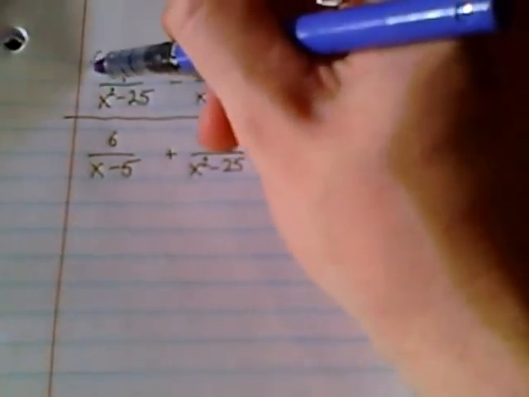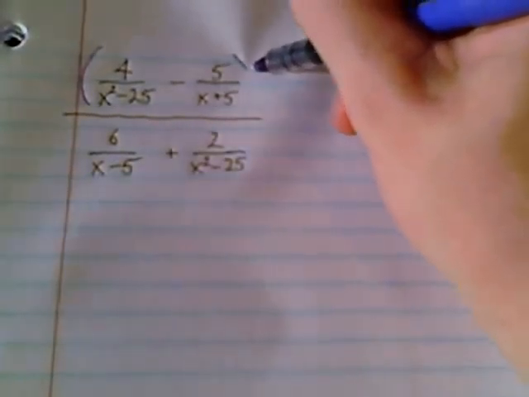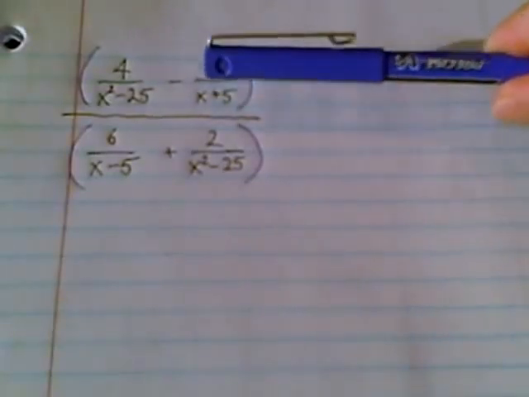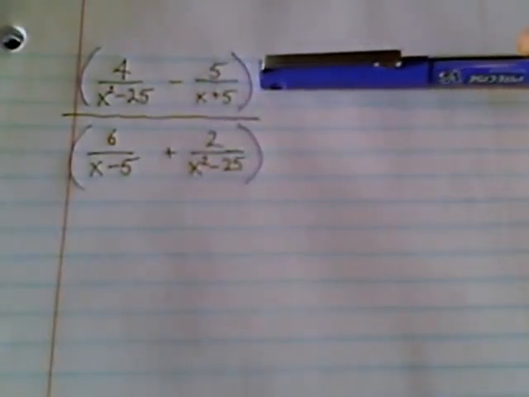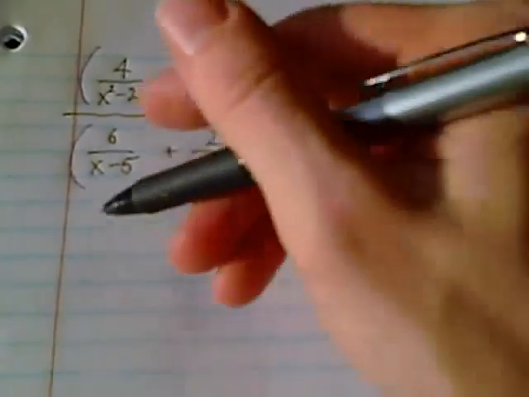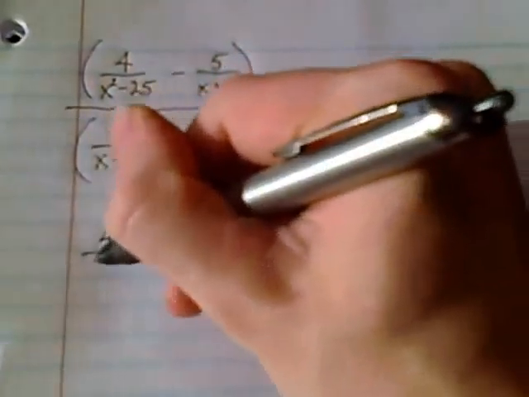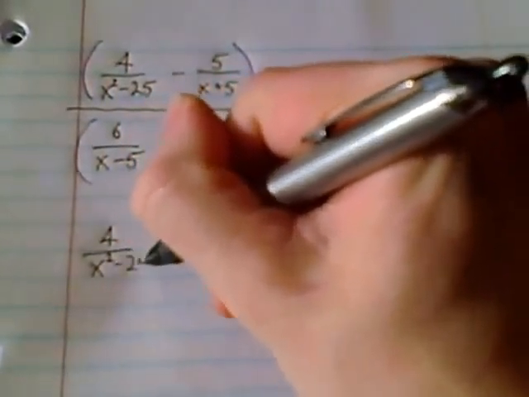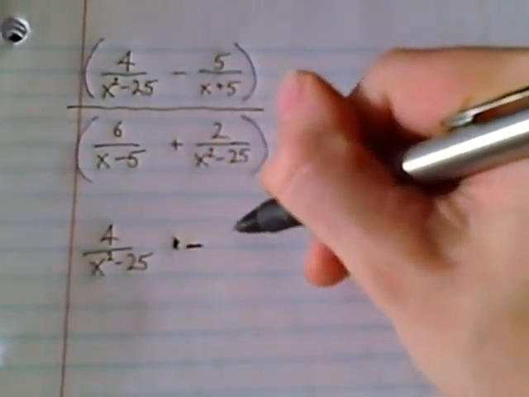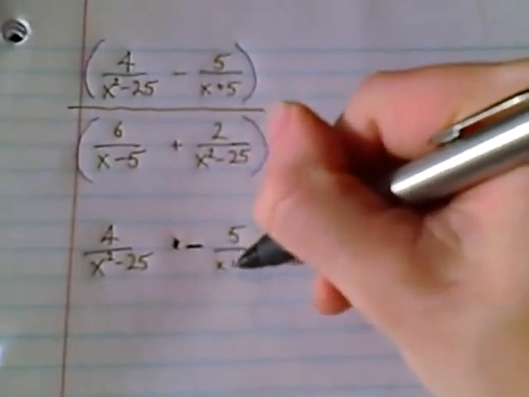So my approach is parentheses around the entire numerator, around the entire denominator. And now I have basically two separate problems I need to work. I have a subtraction problem, and I have an addition problem. So let's pull that numerator down to work with. 4 over x squared minus 25, I'm sorry, that's a minus 5 over x plus 5.